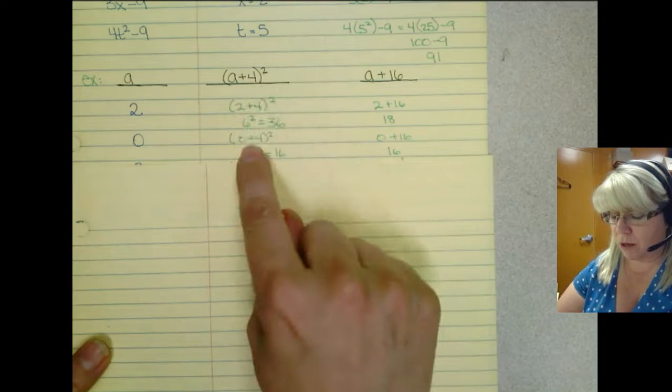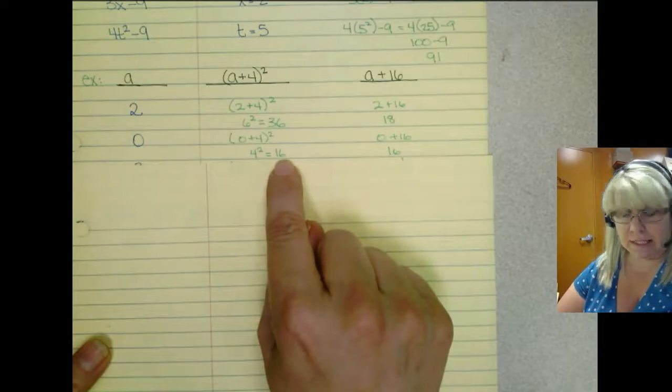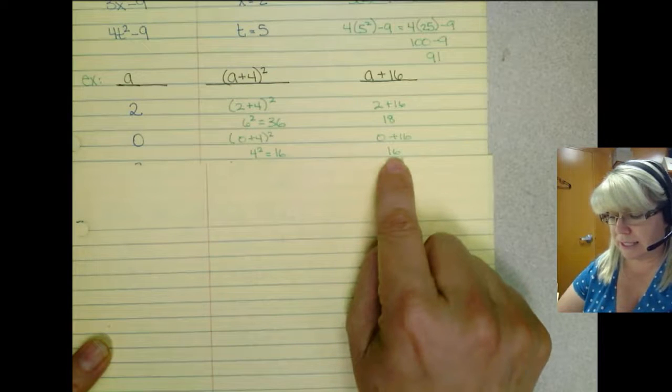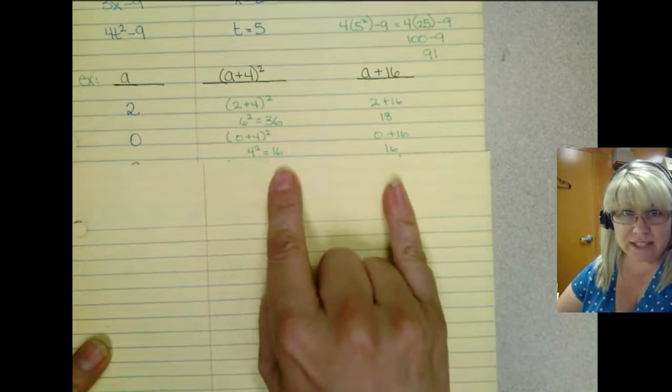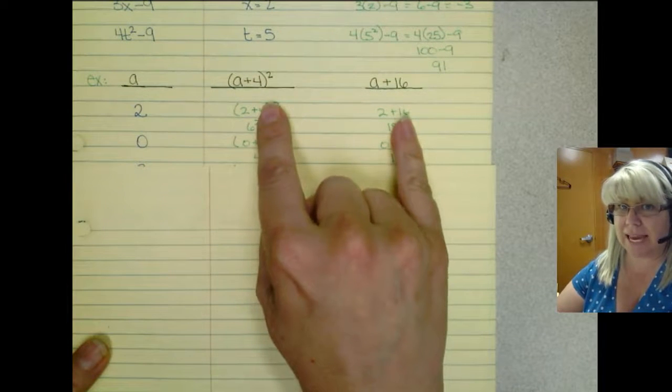Let's plug in a 0. 0 plus 4 is 4. 4 squared is 16. Versus 0 plus 16 is 16. Yes, we got the same value, but really we did a lot different thing to a to get there.